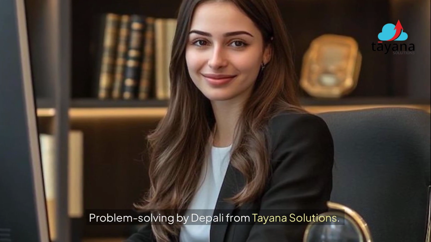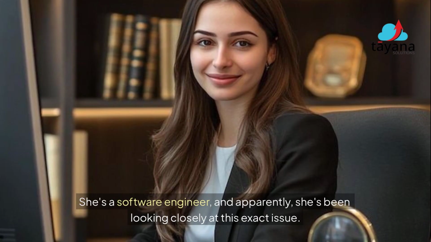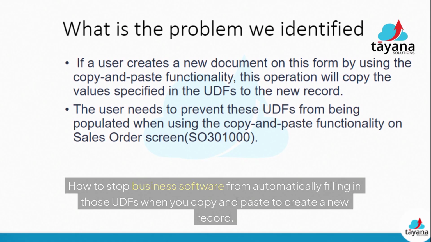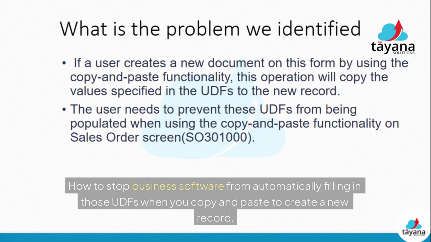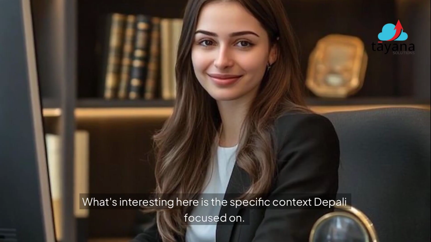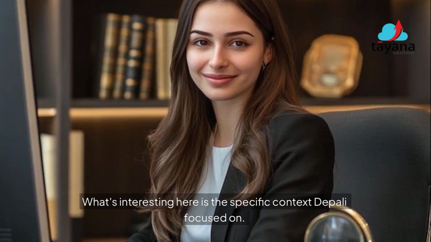Problem Solving by Dipali from Tiana Solutions. She's a software engineer, and apparently she's been looking closely at this exact issue. How to stop business software from automatically filling in those UDFs when you copy and paste to create a new record. Yeah, what's interesting here is the specific context Dipali focused on.